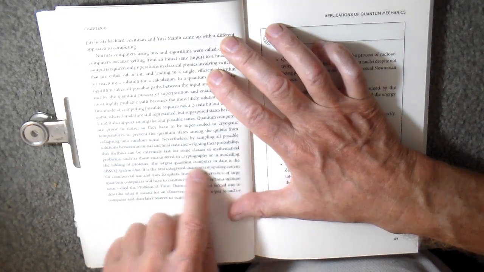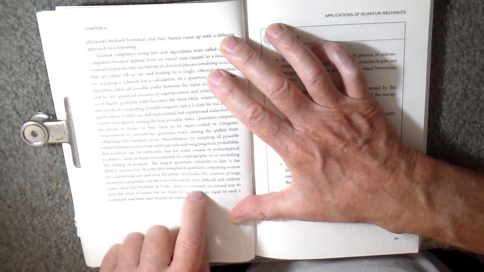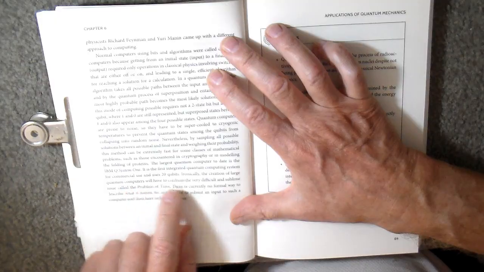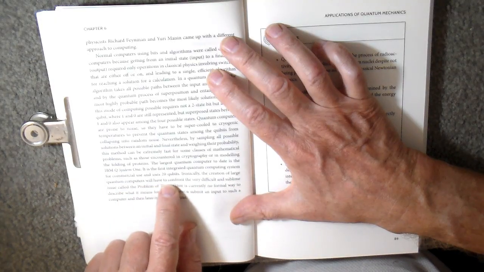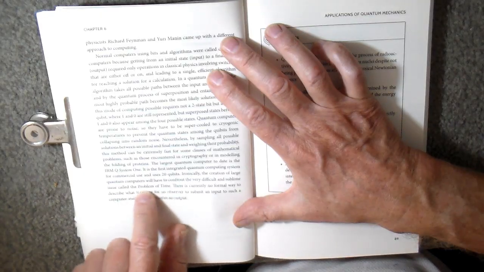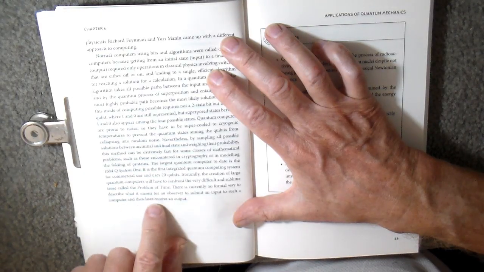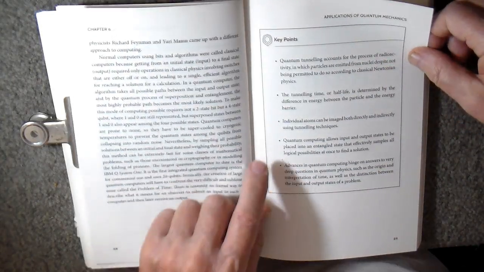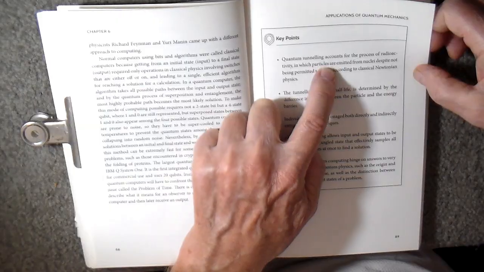Largest quantum computer to date is the IBM Q System 1, 20 qubits. Creation of large ones will have to confront the very difficult and sublime so-called problem of time. Okay. Where are we time-wise? 14 minutes. Quantum tunneling.